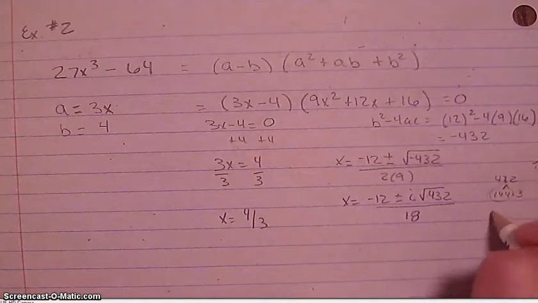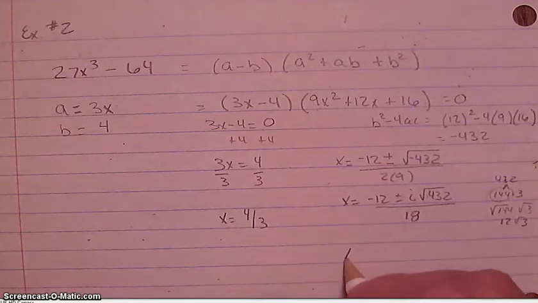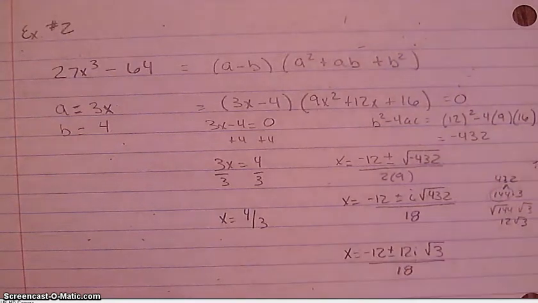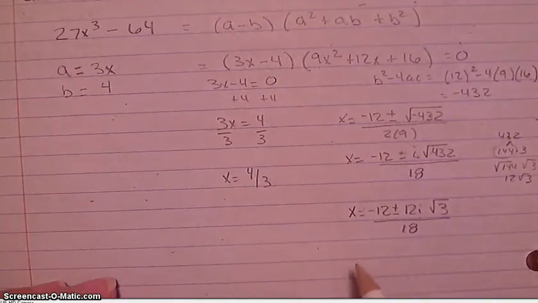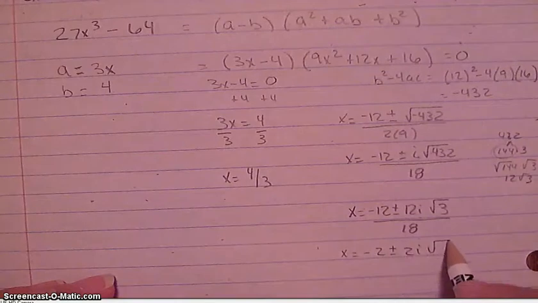So that breaks down to the square root of 144 times the square root of 3, which gives me 12 radical 3. So this would break down to x equals negative 12 plus or minus 12i radical 3 all over 18. Okay, so then I have to think, can I divide 12, 12, and 18 by something? Well, its largest factor is 6, so if I divide everything by 6, I get x equals negative 2 plus or minus 2i radical 3 all over 3.